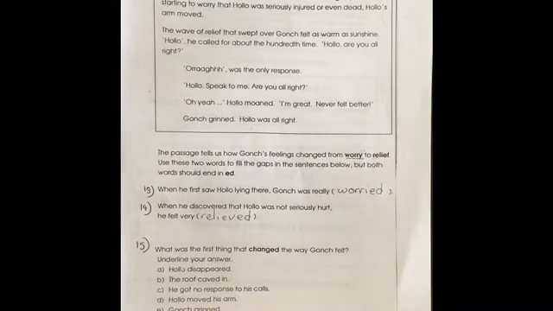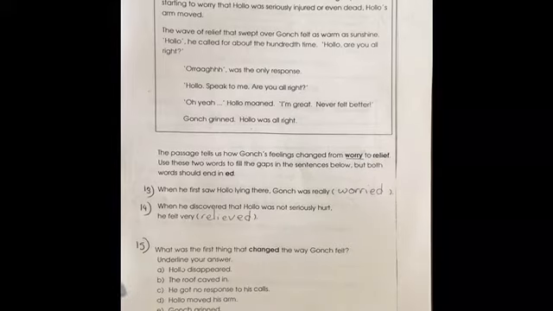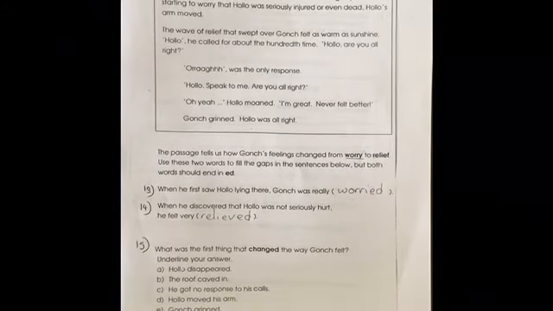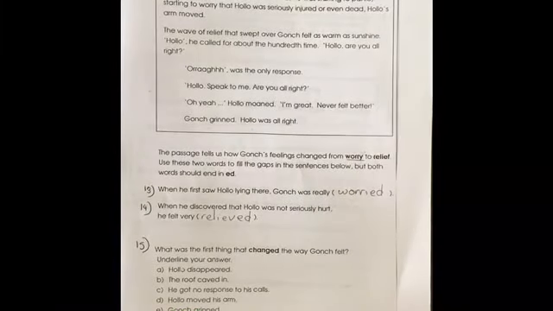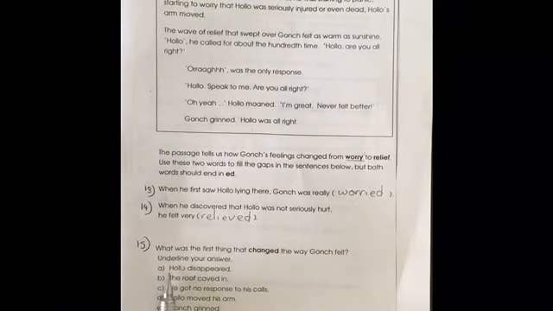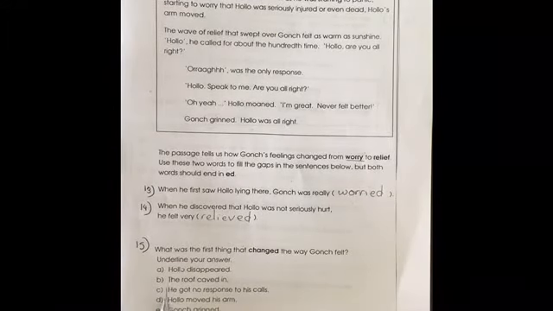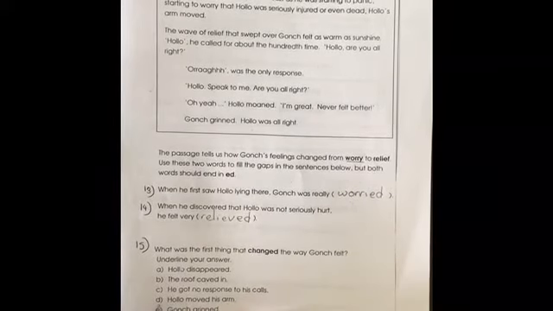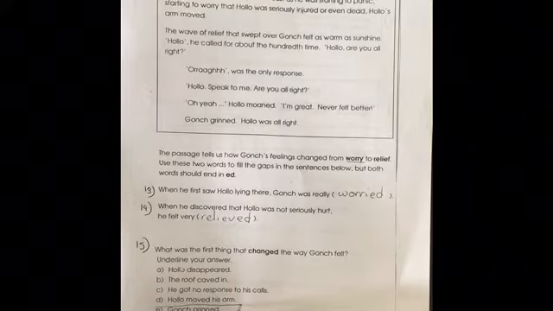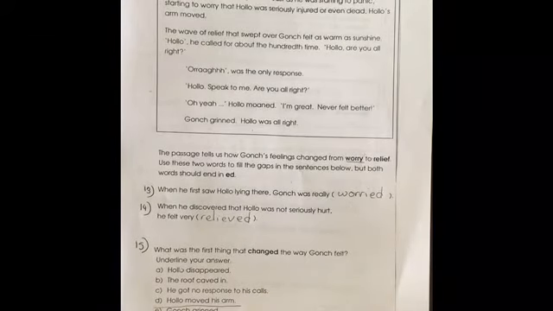And in question 15, what was the first thing that changed the way Gonch felt? And I advise you to read every single one of them, because some of them might be nearly right or sound right, but don't take too soon until you've read over all of them and you're absolutely certain. Hollow disappeared. The roof caved in. He got no response to his calls. Hollow moved his arm. Gonch grinned. And again it says, underline your answer, so you have to underline that one. It was when Hollow moved his arm that Gonch felt the relief.